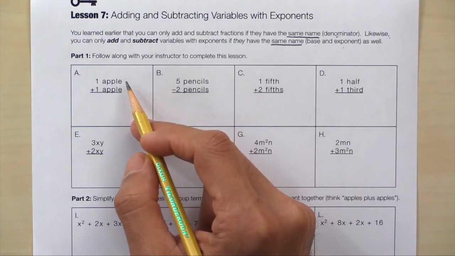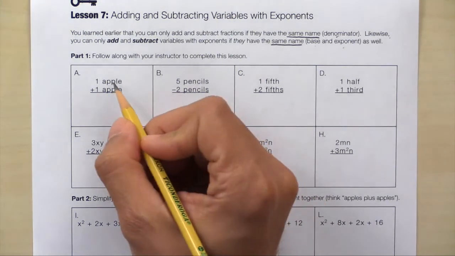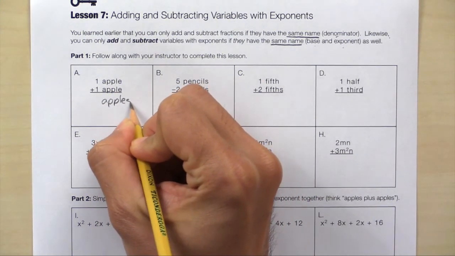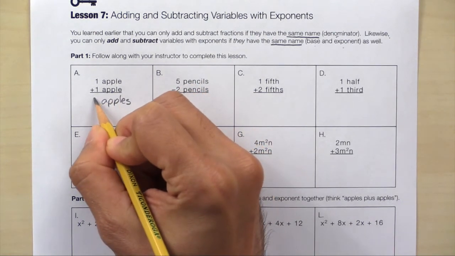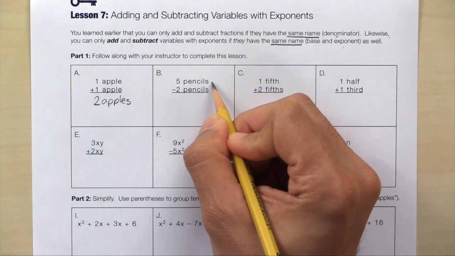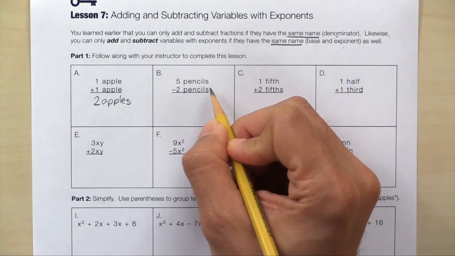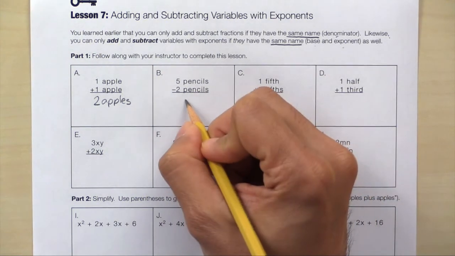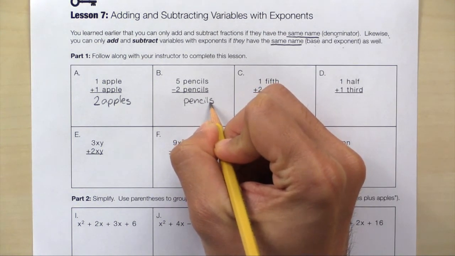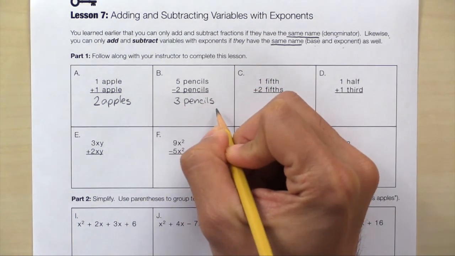In box A, we have 1 apple plus 1 apple. Apples plus apples give you apples. How many apples? We have 2 apples. Here's box B. 5 pencils minus 2 pencils. Pencils minus pencils gives you pencils. How many pencils? We have 3 pencils.